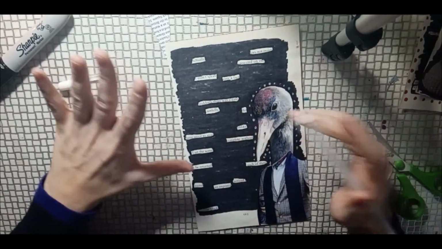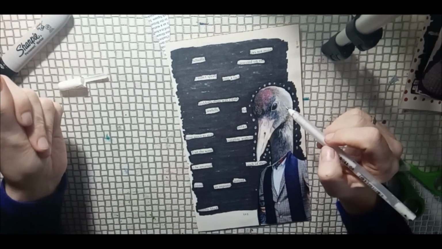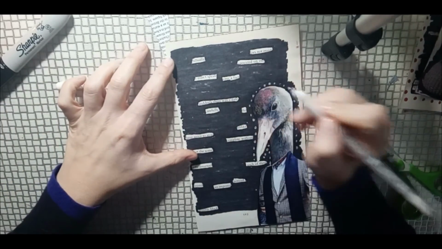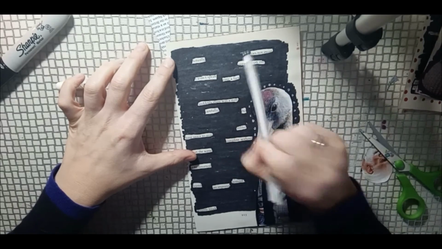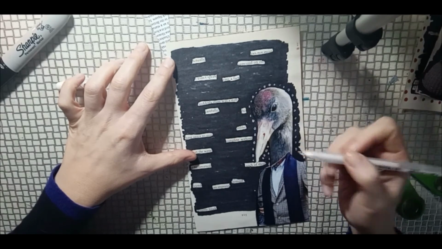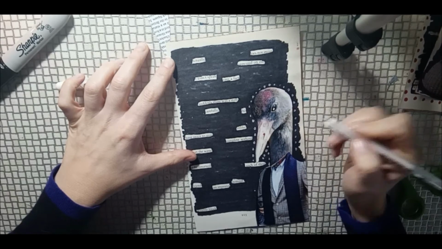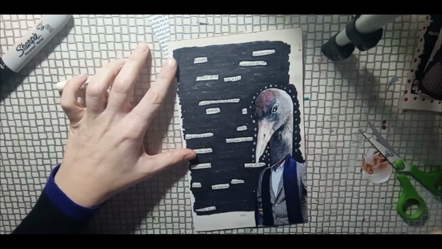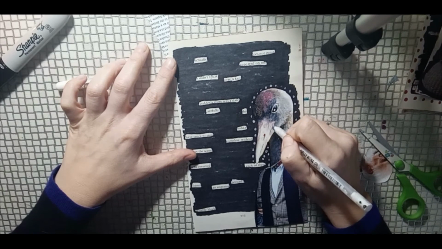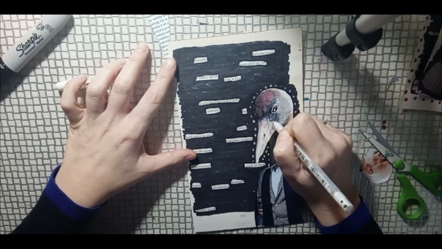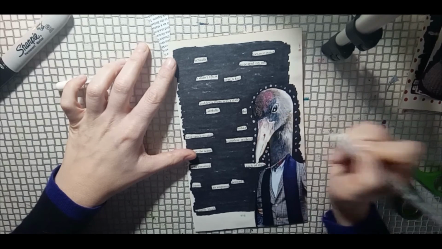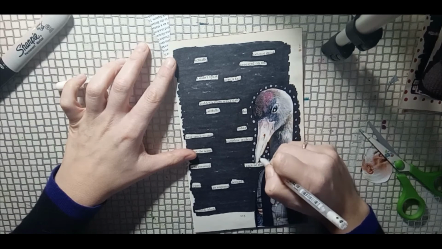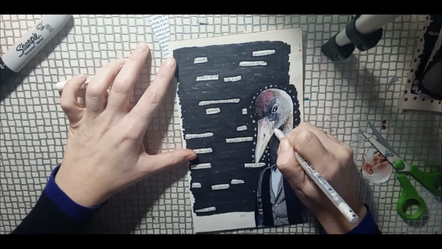You could have everything here doodled with white pen, whatever you want. You may also go around the words and outline them more, or add the title of the poem at the top. I can just alter it a little bit in the eye. That's more visible. And maybe just around the edge of the beak, just to bring it out a little bit more.